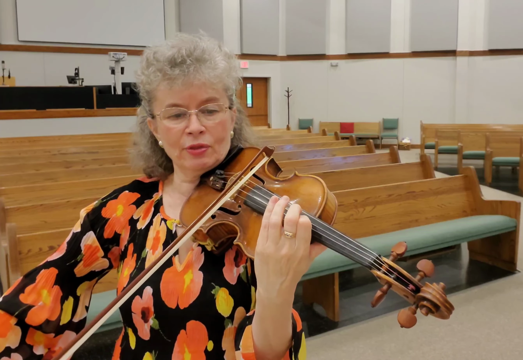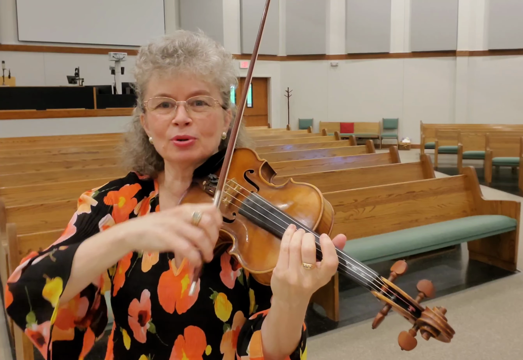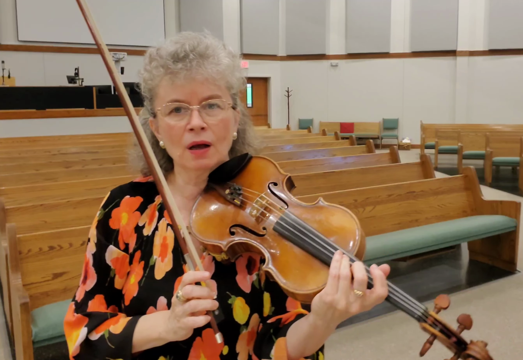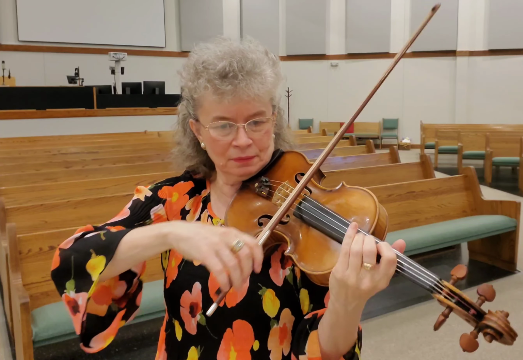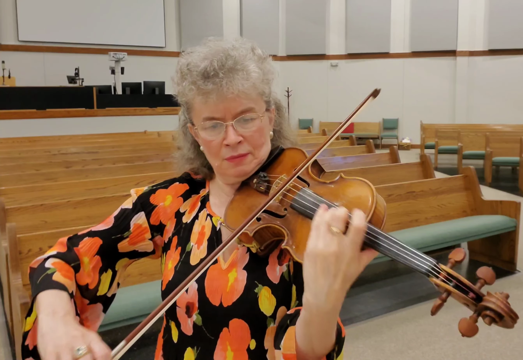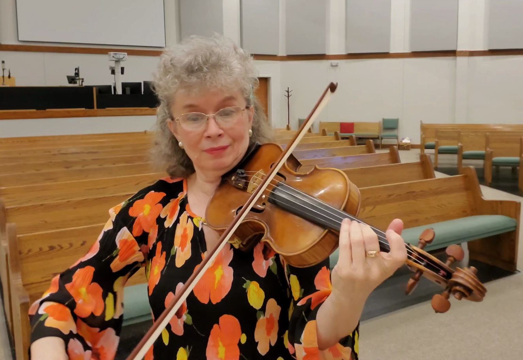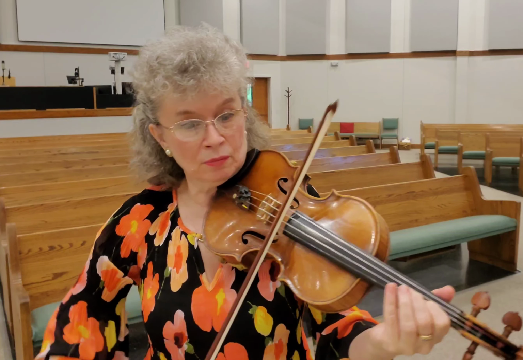So fifth position. And lots of nice portamentos, so like little slides for color. This is Tchaikovsky after all. Harmonic. Then I go to A string.